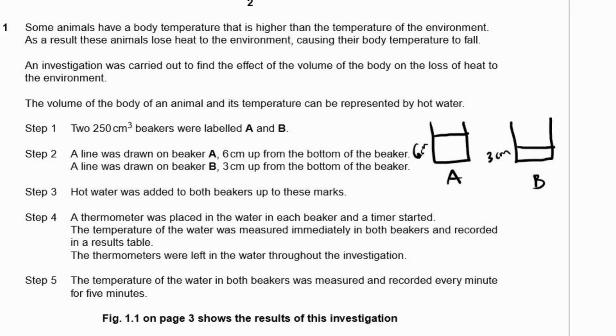Step 4, a thermometer was placed in the water in each beaker and a timer was started. The temperature of the water was measured immediately in both beakers and recorded in a results table. The thermometers were left in the water throughout the investigation. Step 5, the temperature of the water in both beakers was measured and recorded every minute for 5 minutes. The results of this are on the next page.